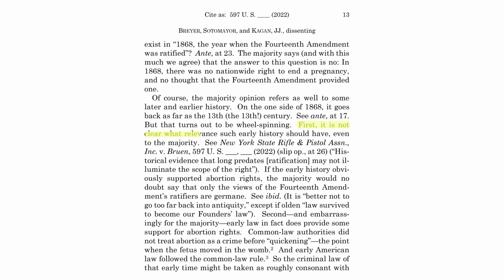Justice Alito relied heavily on the writings of people like Matthew Hale, a British jurist who presided at early American witch trials and believed women were property of their husbands. And the dissent doesn't see why Hale's writings or any thoughts by people before the Revolutionary War should play a role in what is acceptable today. Quote, first, it is not clear what relevance such early history should have, even to the majority. And then the court cites the Bruin gun rights case, which was decided last week, where the court held that, quote, historical evidence that long predates ratification may not illuminate the scope of the right.